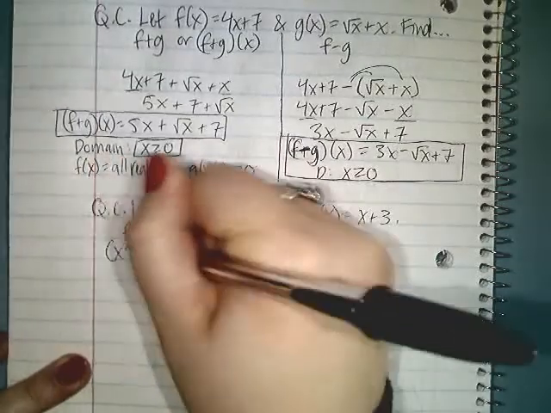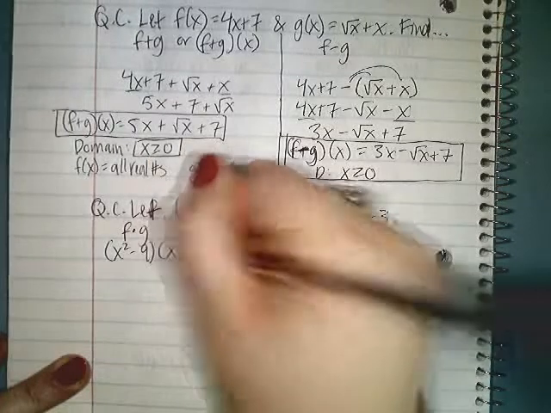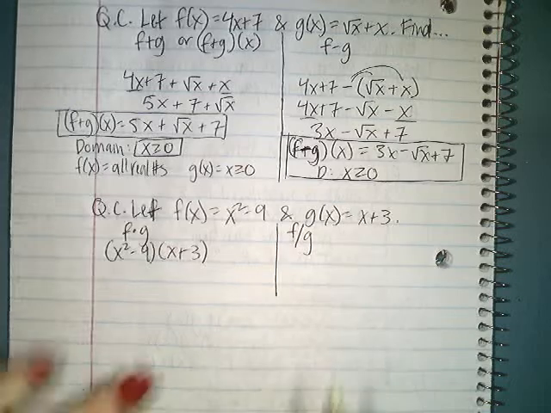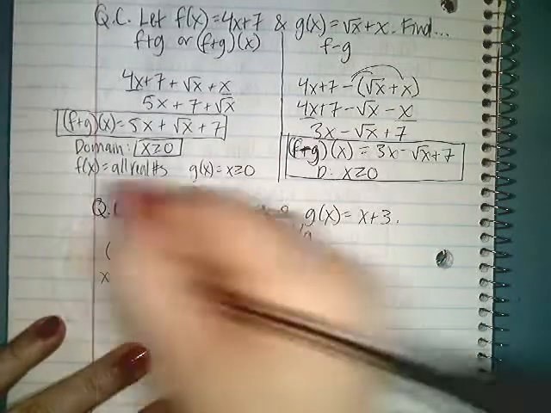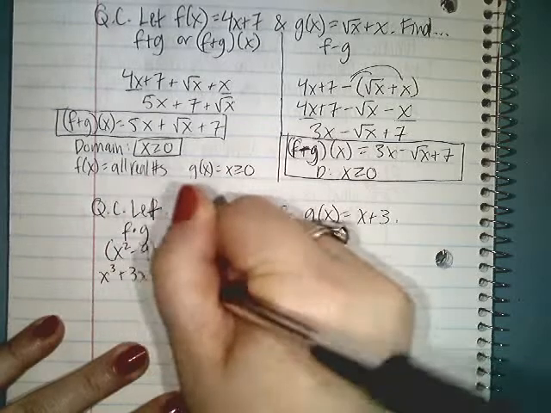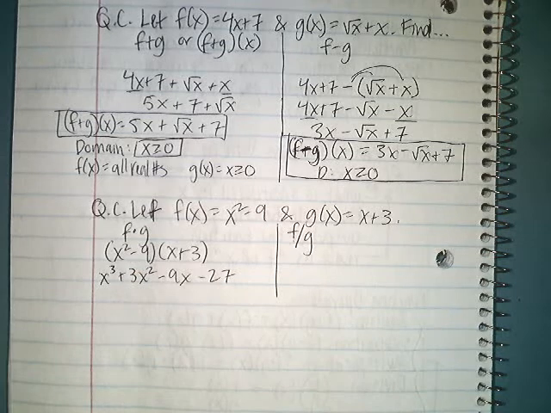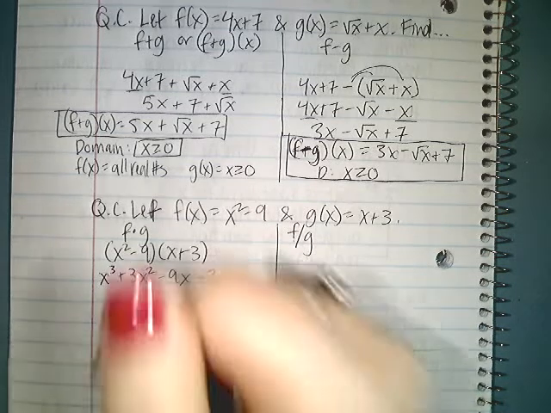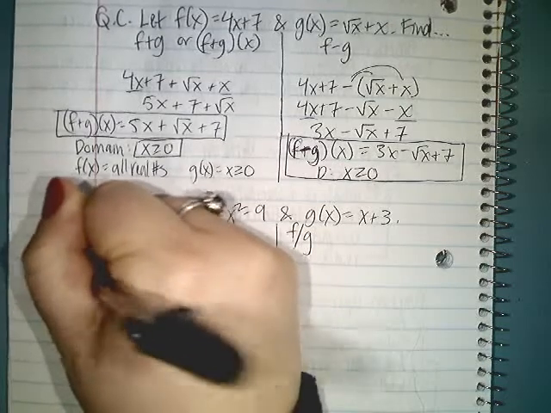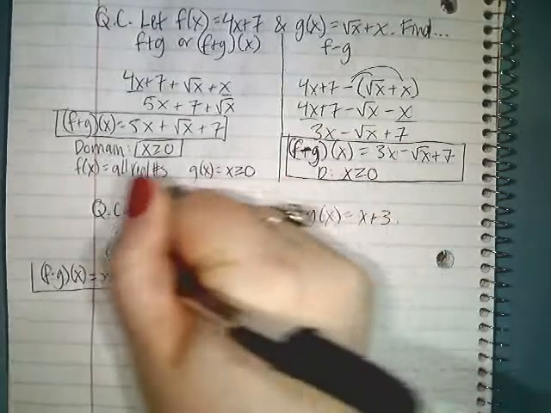So f times g, I have x squared minus 9 times x plus 3. I'm just going to multiply each of these functions. So I'm just doing this whole function times this whole function. I FOIL it and I get x cubed plus 3x squared minus 9x minus 27. So I just FOILed that out. And then I can't combine any like terms, so this is going to be my final function, f times g of x, and that is that.